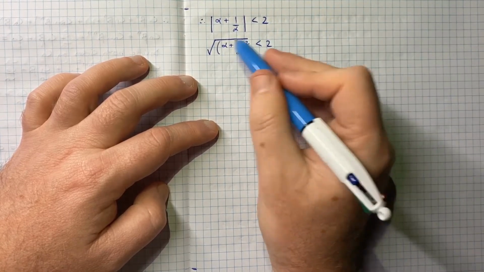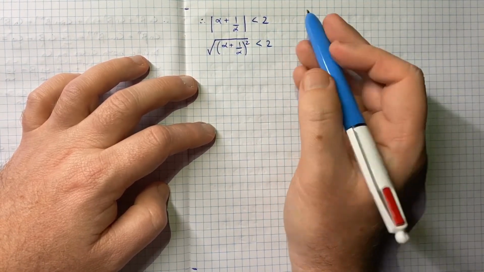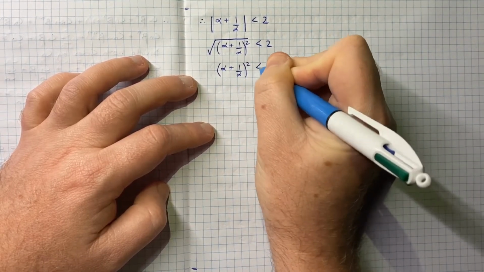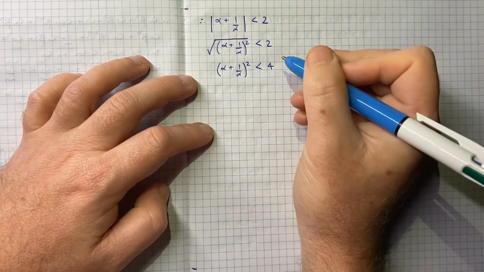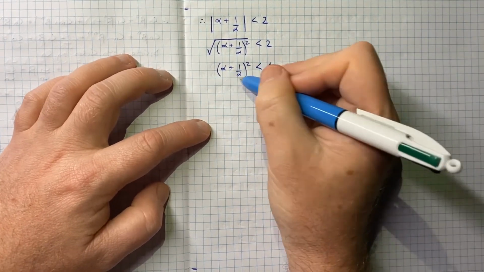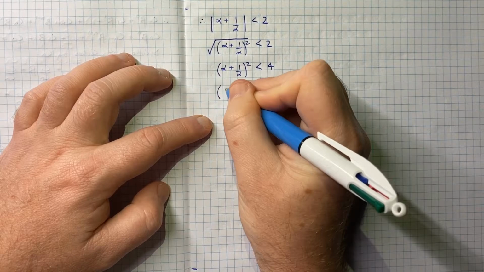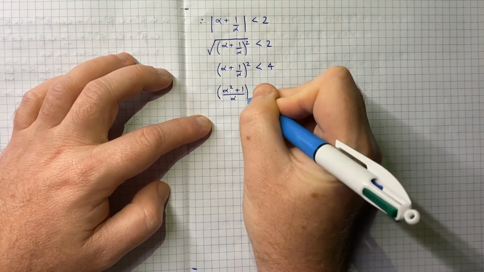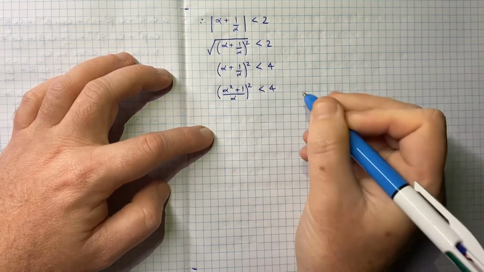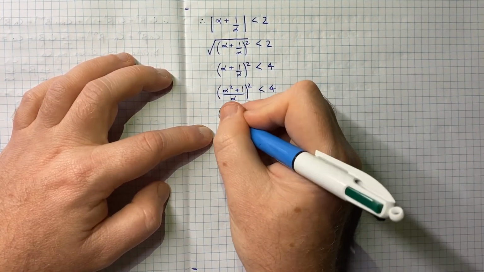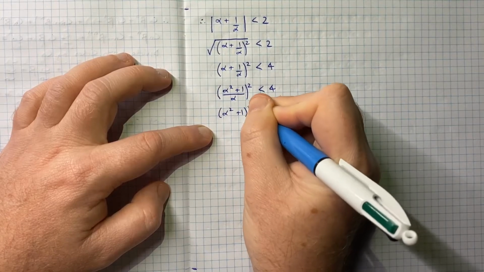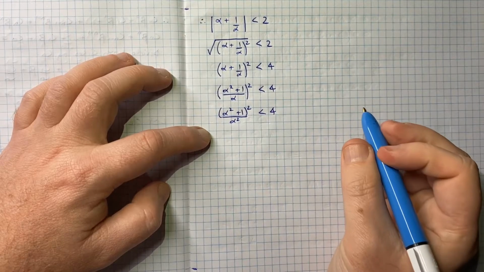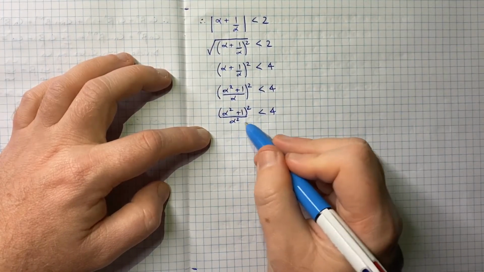And so now we can square both sides to get rid of this square root. And so we'll end up with alpha plus 1 on alpha squared is less than 2 squared, or less than 4. It's probably worth getting a common denominator here. So we'll have alpha squared plus 1 on alpha all squared is less than 4. And if I just square top and bottom, we'll have alpha squared plus 1 squared on alpha squared is less than 4. And now at this point, I'm going to move up this alpha squared.